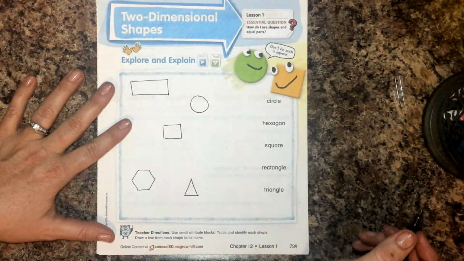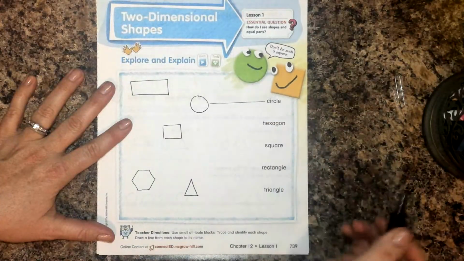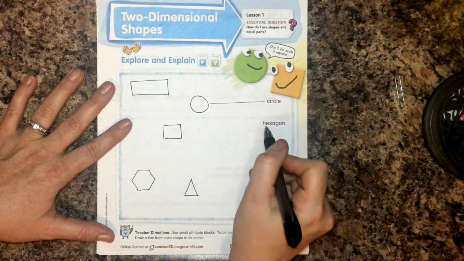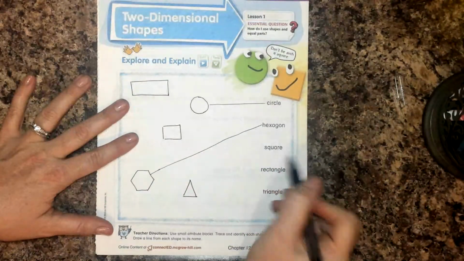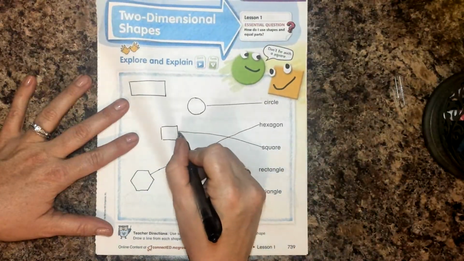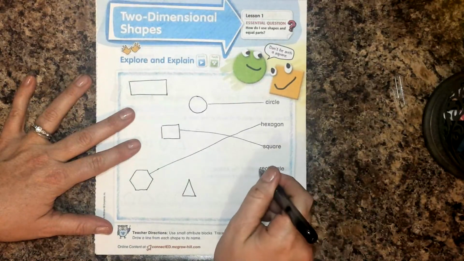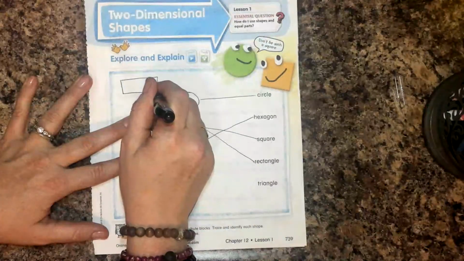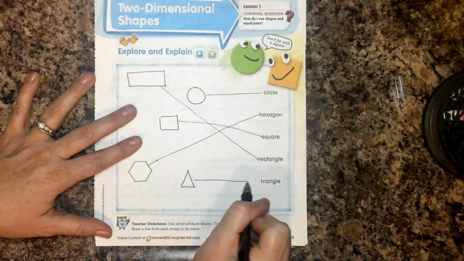Okay, so now we're going to connect them. So first one's circle, connect it to your circle. Next one is a hexagon. Which one of those is your hexagon? Remember, hex, 6. Hexagon, 6 sides. Square. Rectangle, you're going to go all the way up there. 4 straight sides, 2 equal sets of sides, and a triangle, 3-sided figure.